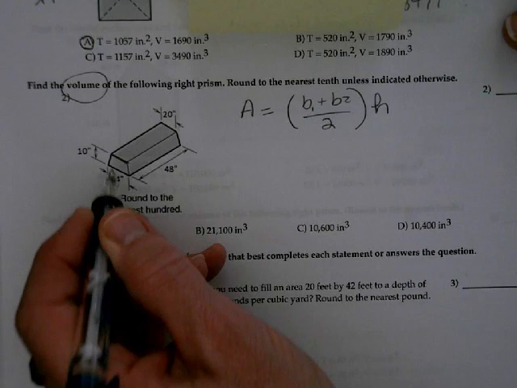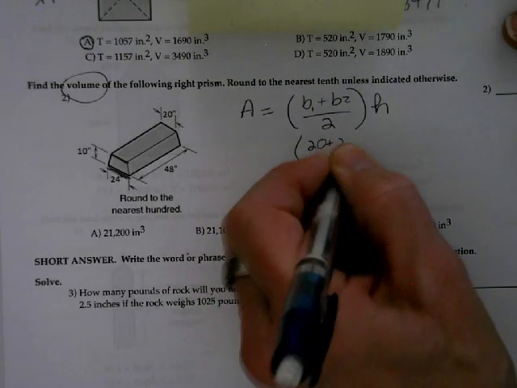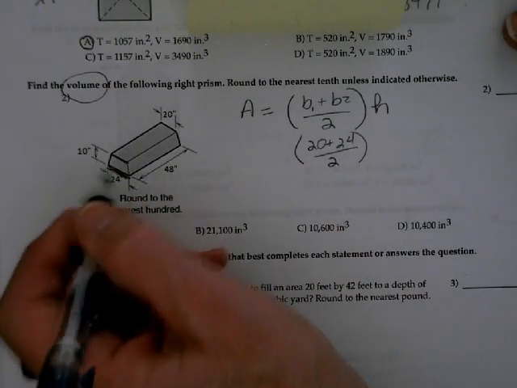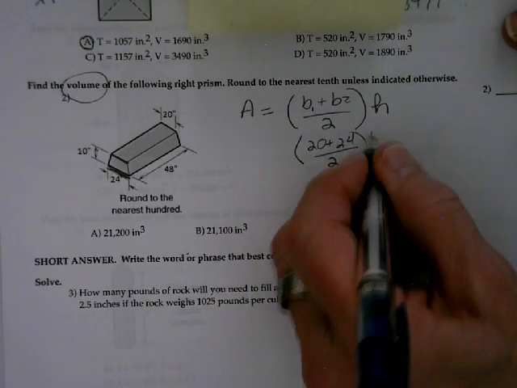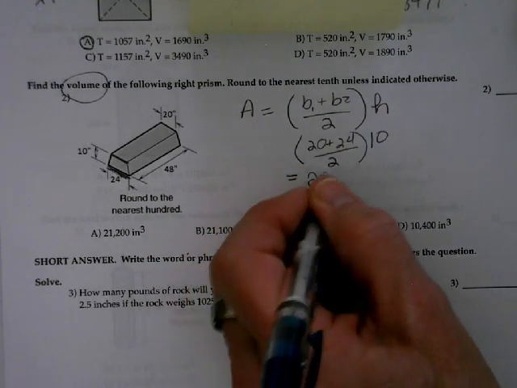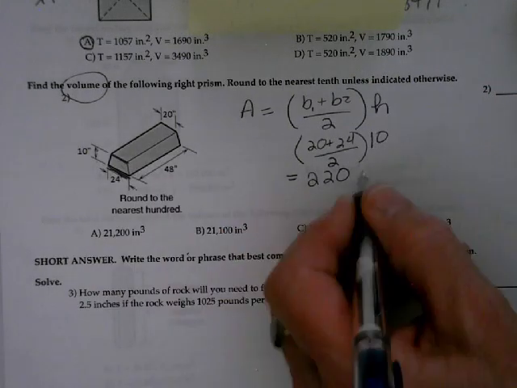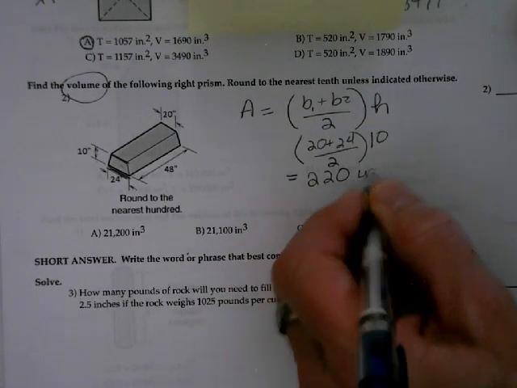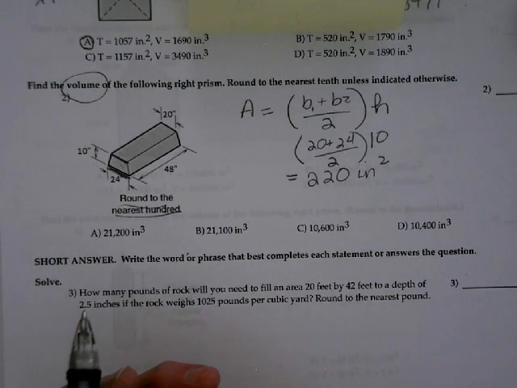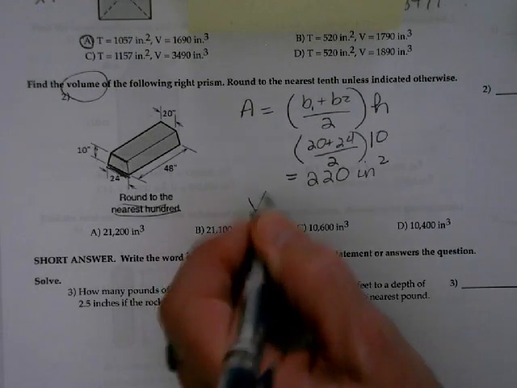So first, this is the area of this trapezoid. I'm going to add, looks like it's 20 up here from this measure, 24 down here. So I'm going to take 20 plus 24 divided by 2. And the height of my trapezoid is 10. So do the math magic. 44, 22, 220. Okay, that's the area of the base. So this is inches squared. It says round to the nearest 100. I just noticed that. I didn't read that earlier.